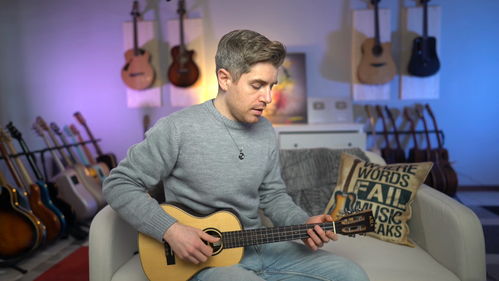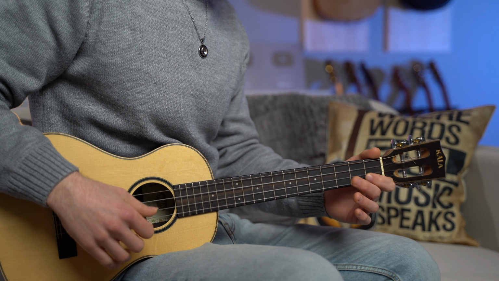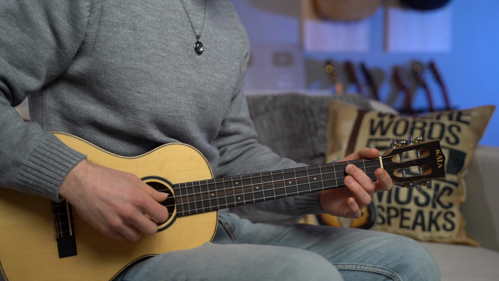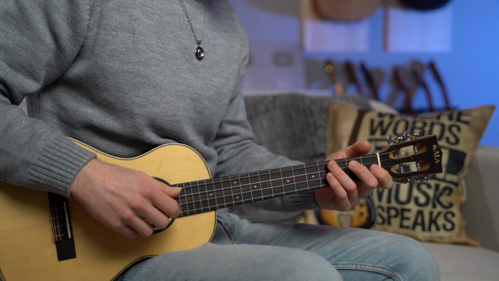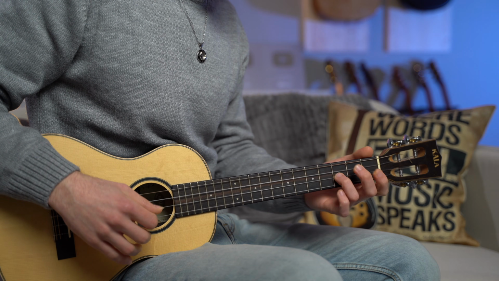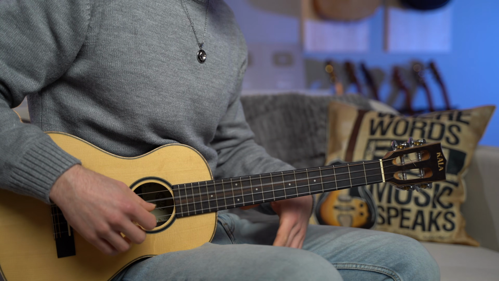So in this case, we are playing the melody with the thumb for the B flat major, C major, D minor, and C major again.